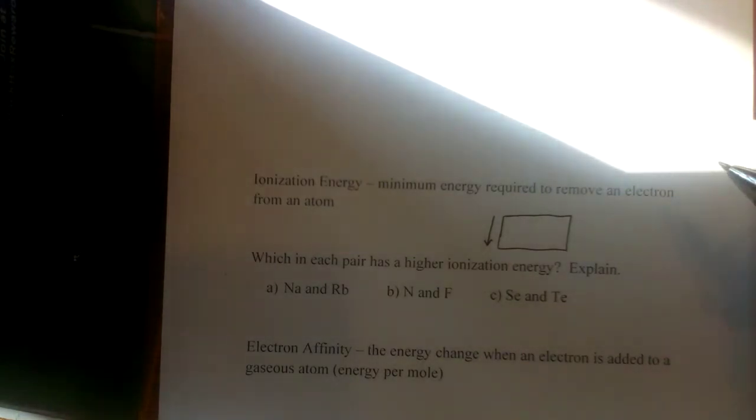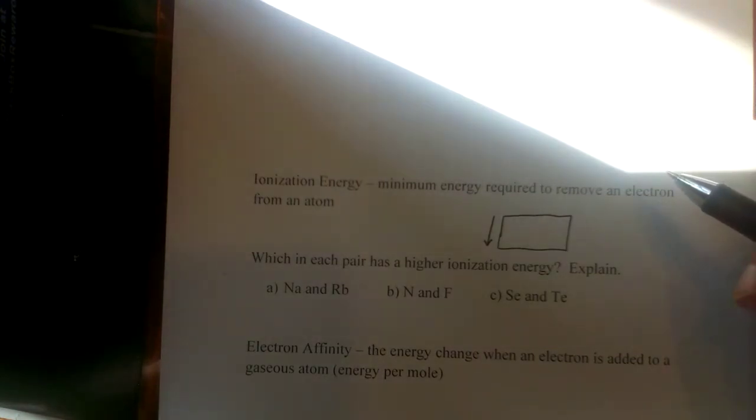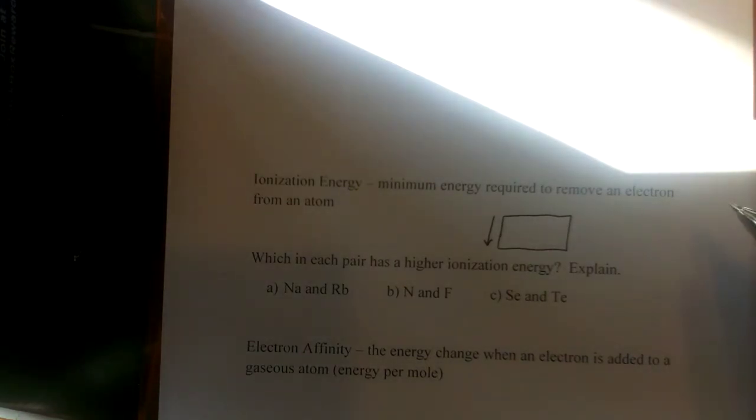As we go down that column, from lithium down to sodium, we're adding an extra layer of electrons in between the outermost electron and the nucleus. Lithium is in the 2s, sodium is in the 3s, potassium is in the 4s, rubidium in the 5s, cesium in the 6s, etc. As we go down, the electron we're looking at removing gets more and more shielded from the positive charge of the nucleus.